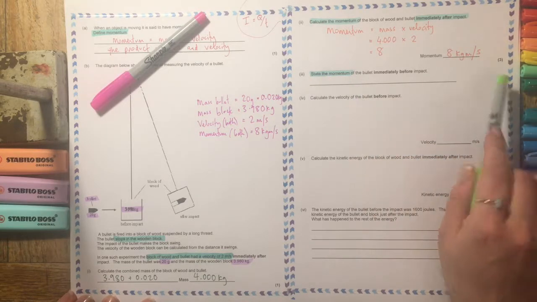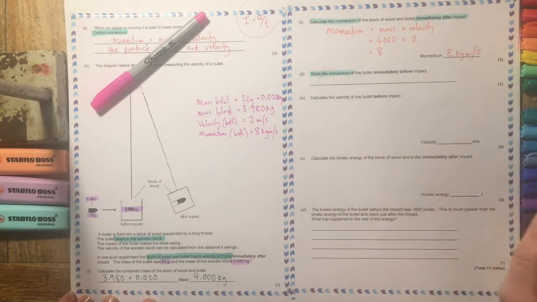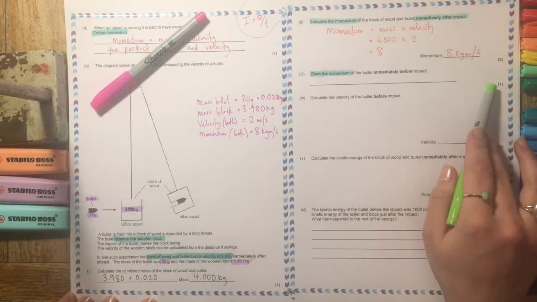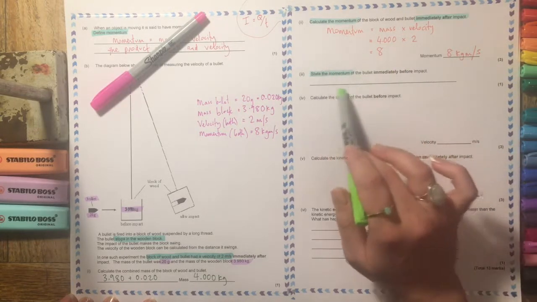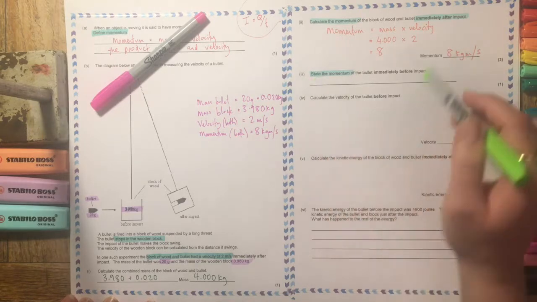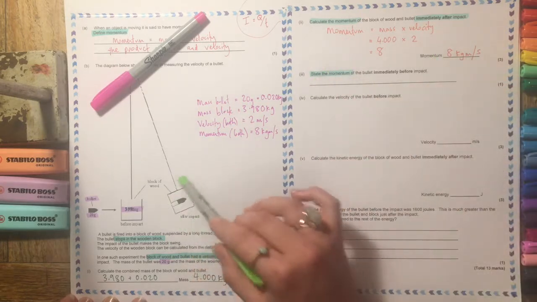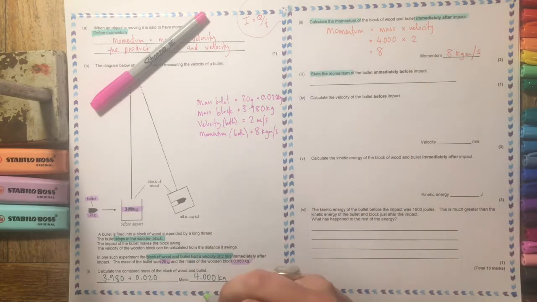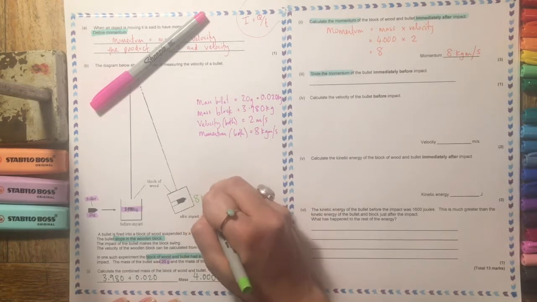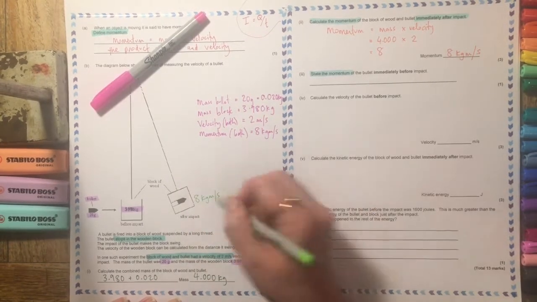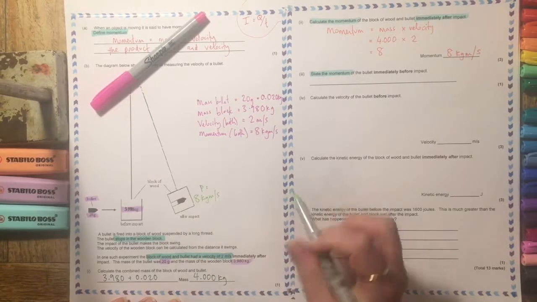The fact that it's 1 mark and the fact that it says state is a clue that you're not actually going to do a calculation. Okay, so let's think about logically how we already know this momentum. We know that the momentum of this bit after the impact is 8 kilogram meters per second. So that's the momentum P.